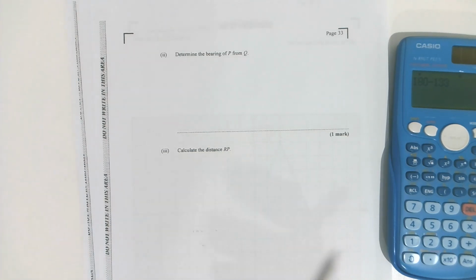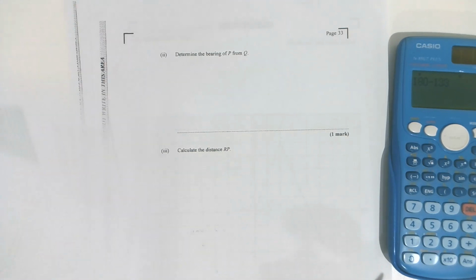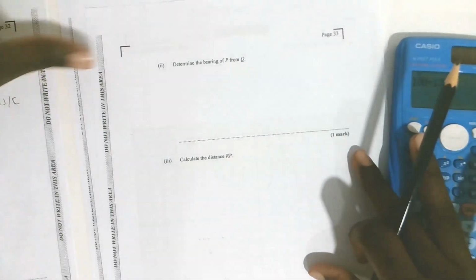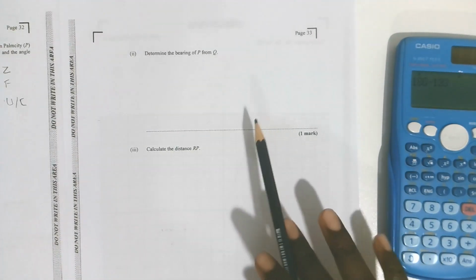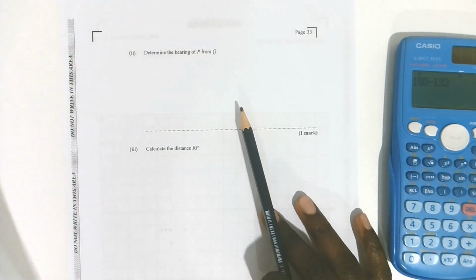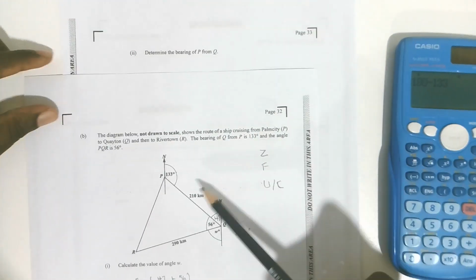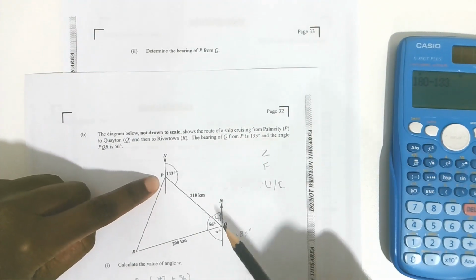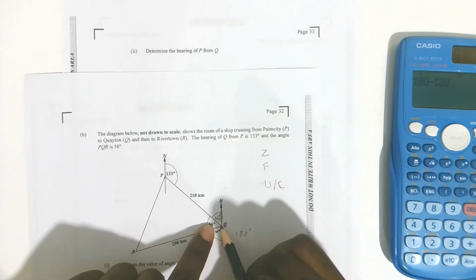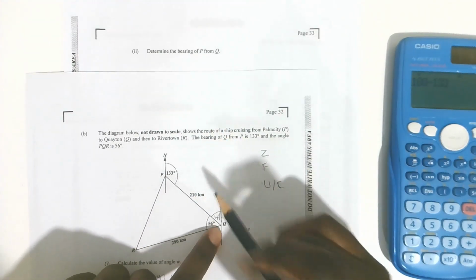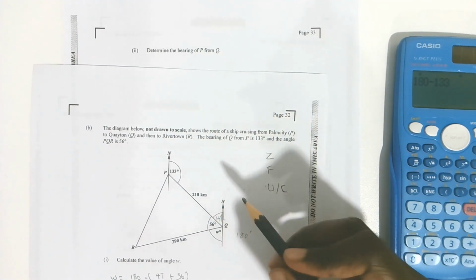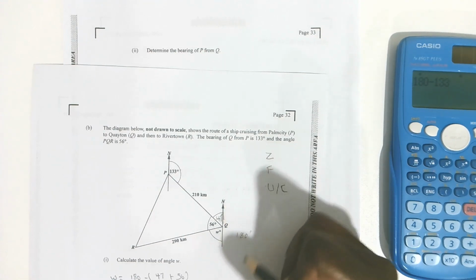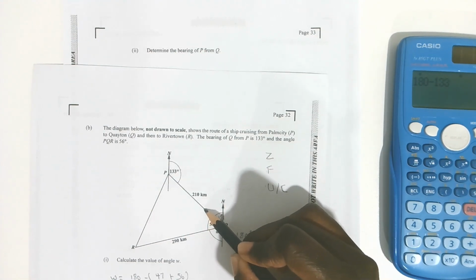Moving on. We're asked to determine the bearing of P from Q. The bearing of P from Q. Remember they're asking you from Q, so we have to start at Q. And as we know, when we're dealing with bearings, we have to start from the north line going all the way around to where our P line is.